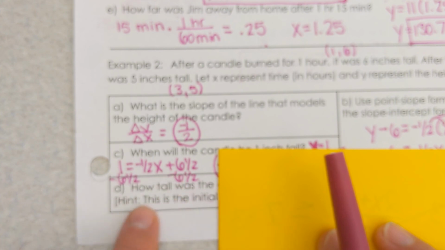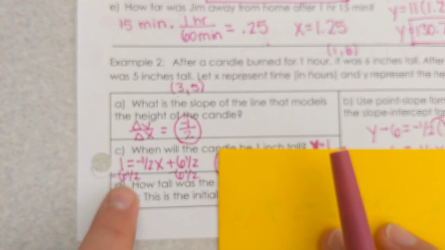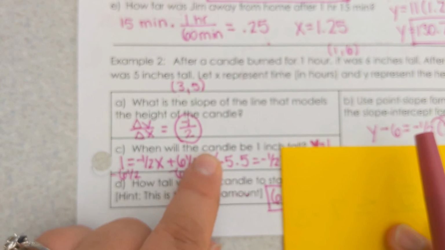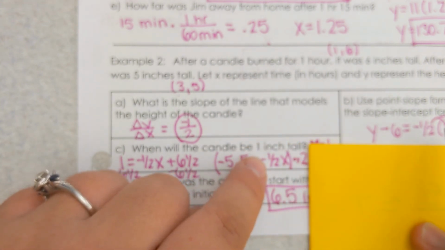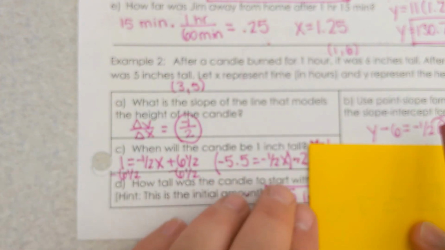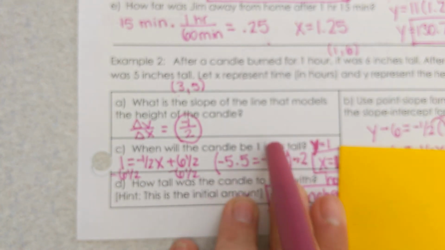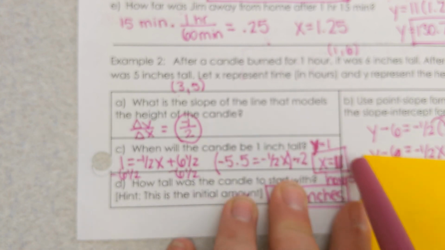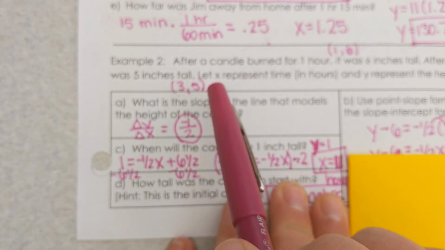And then I'm subtracting the 6.5 to the other side, and that's where I went ahead and just changed it to the decimal version. 1 minus 6.5 is -5.5 equals -1/2 x. To get rid of any fraction out front like that, multiply by the reciprocal. So instead of -1/2, -2 over 1, or just simply -2. And I'm multiplying -2 by that whole thing. That cancels these two out and leaves me with just x. And -2 times -5.5 is 11. And it's 11 hours because it asks when will the candle be, and x is in hours.